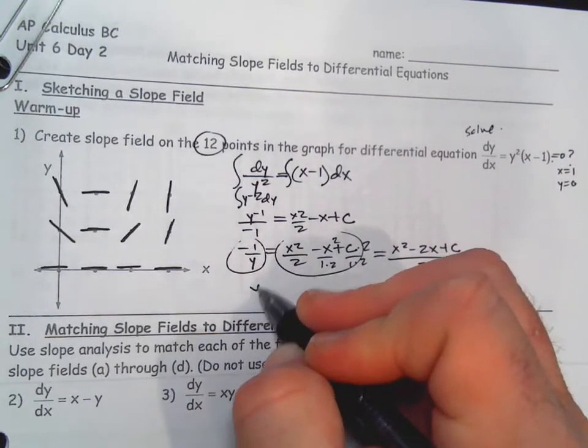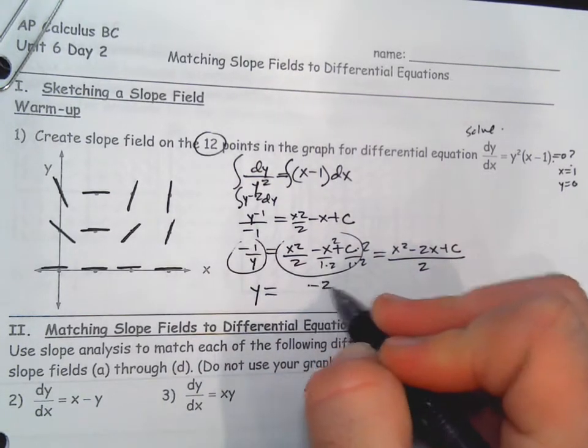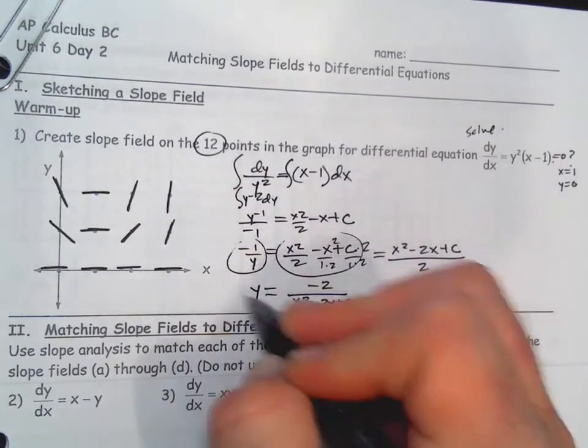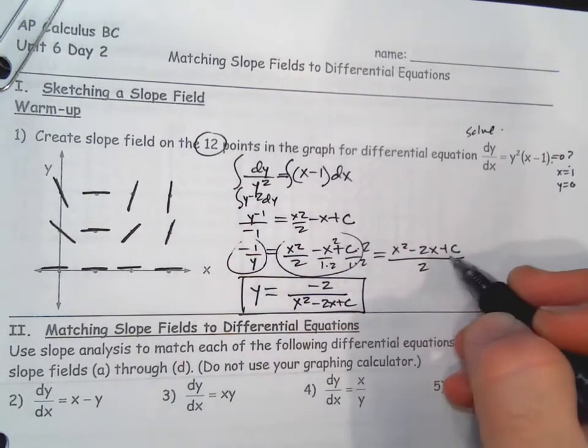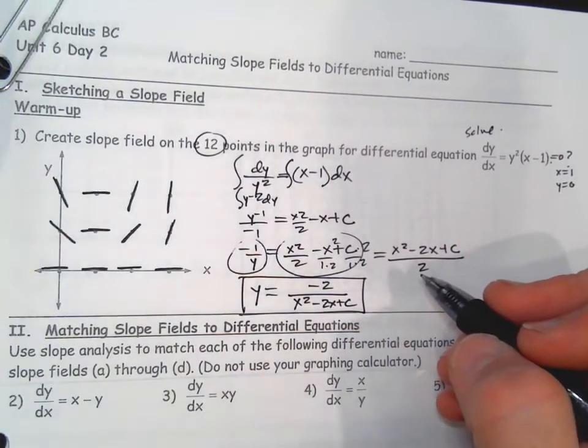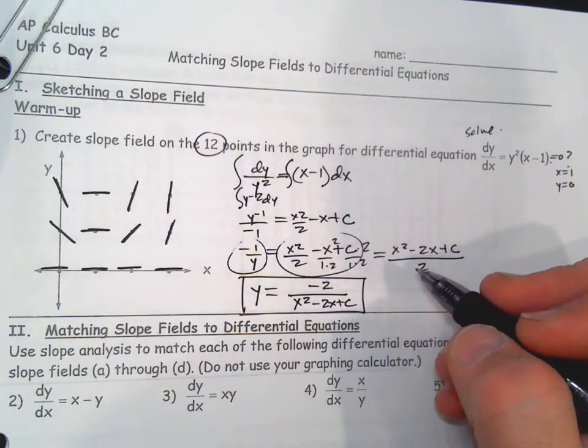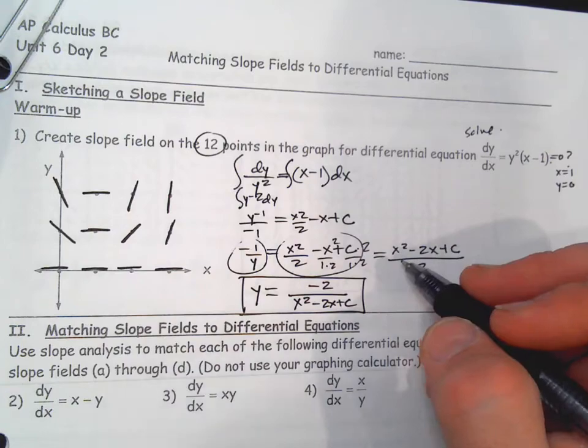So then we could flip both sides and multiply the other side by negative. And that is your general solution. We can't really do domain unless we have a specific initial value. So there you go. All right.